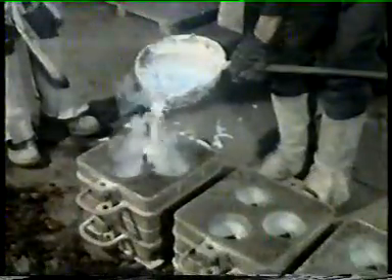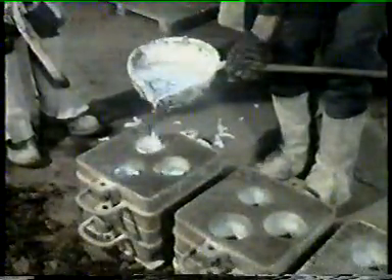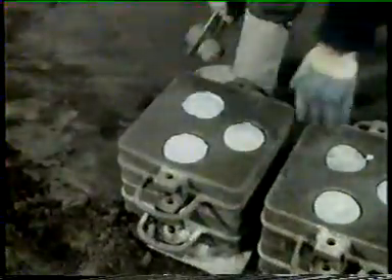There are 3 holes in the top of each mould. The metal is poured into only one of them. The other 2 are there to let the air out and to ensure that the metal completely fills the cavity inside. As the temperature falls, the metal solidifies. The change from solid to liquid was only temporary.